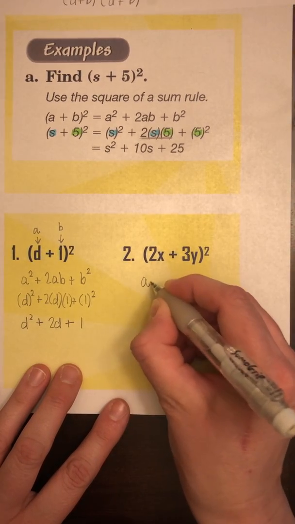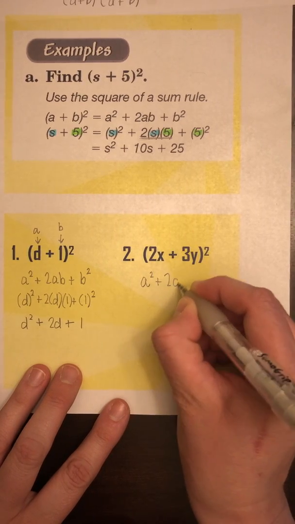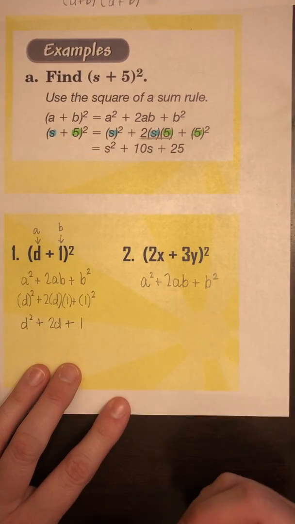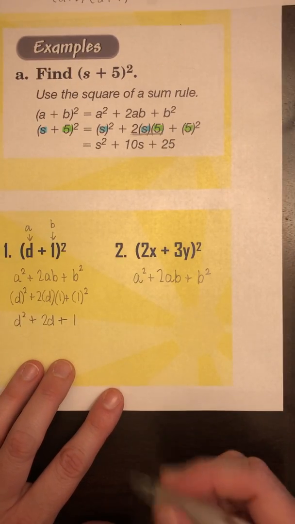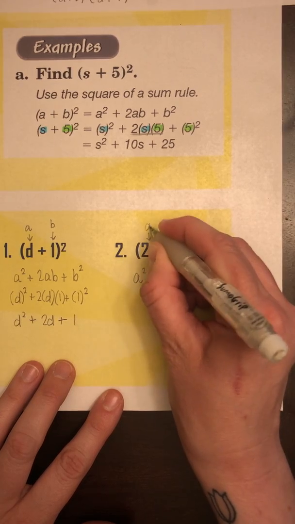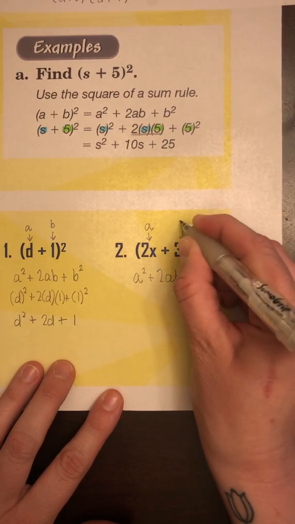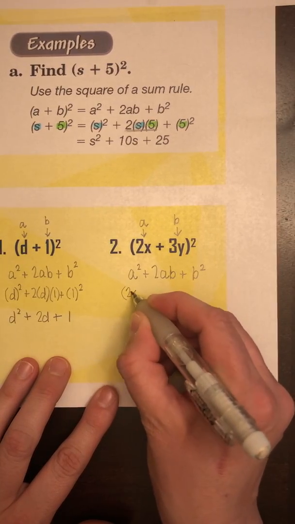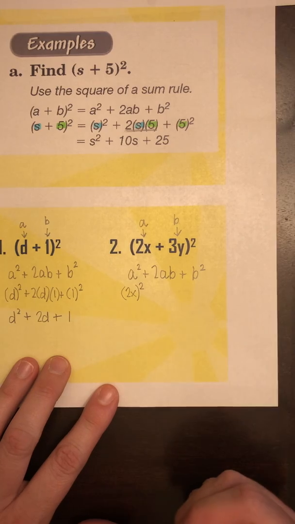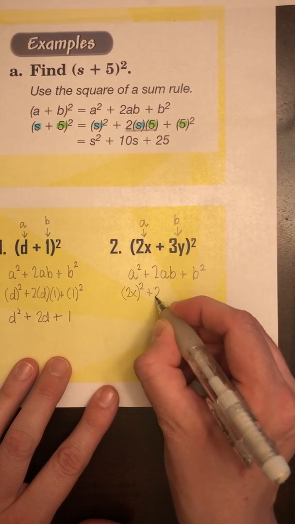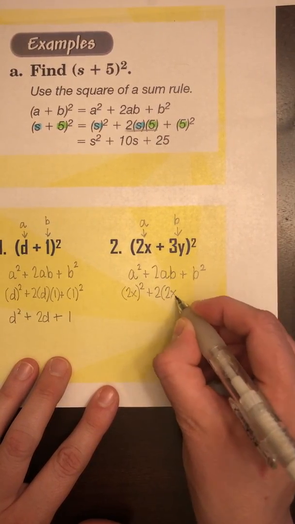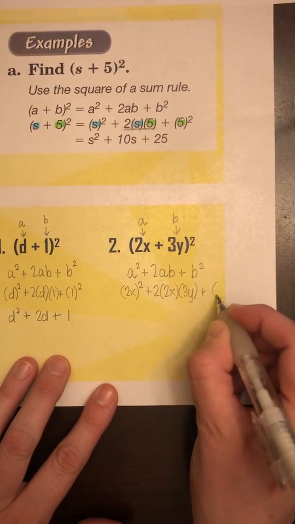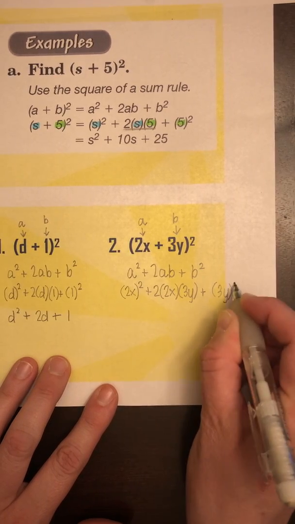All right, let's do the same thing for number 2. Again, first thing I'm going to do is write down the pattern. So a squared plus 2ab plus b squared. When I get to the letter a, I'm going to replace it with a 2x. When I get to b, I'm going to replace it with a 3y. So I'm going to have parentheses, 2x, close parentheses, squared, plus 2 times 2x times 3y plus (3y) squared.